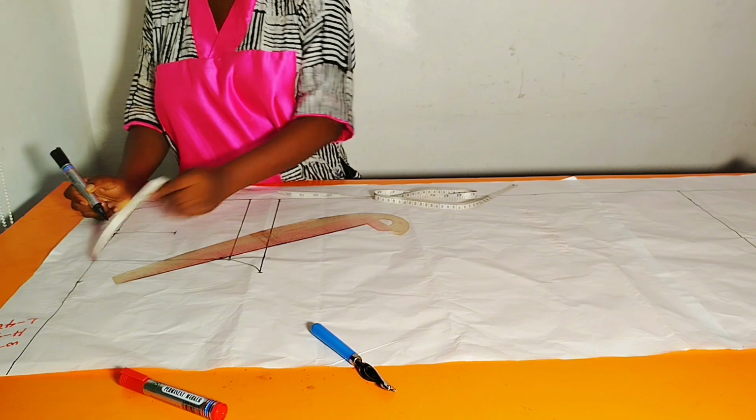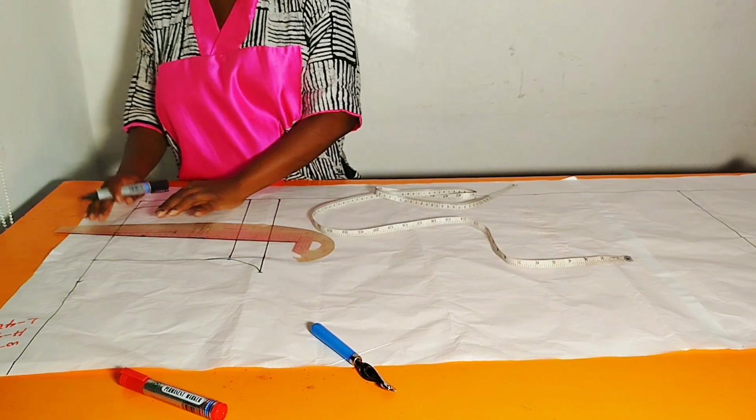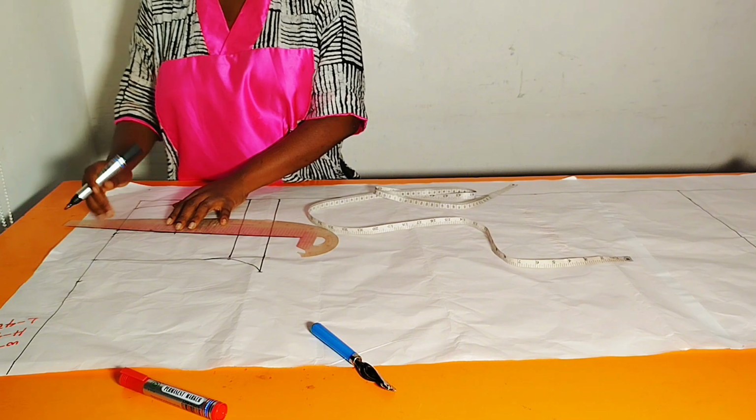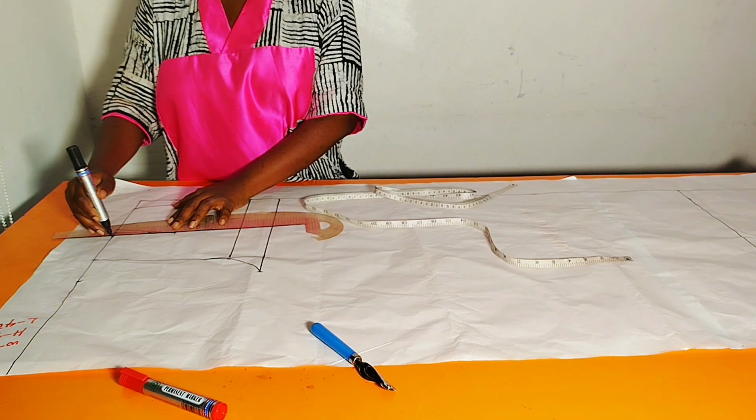Then 1/2 inch for your dart. So I'll connect it to the length. The same thing at the other side.